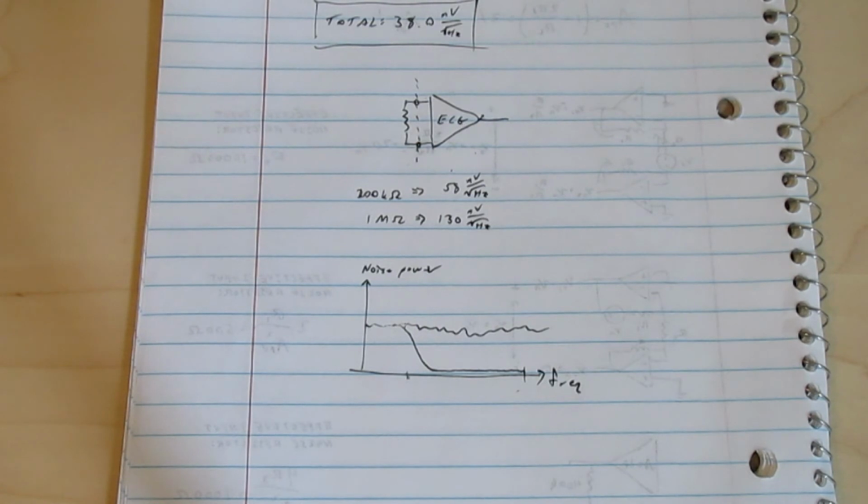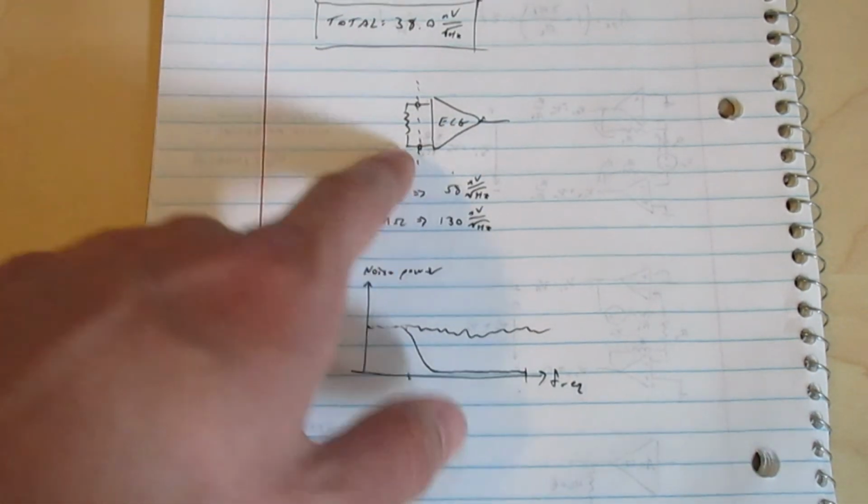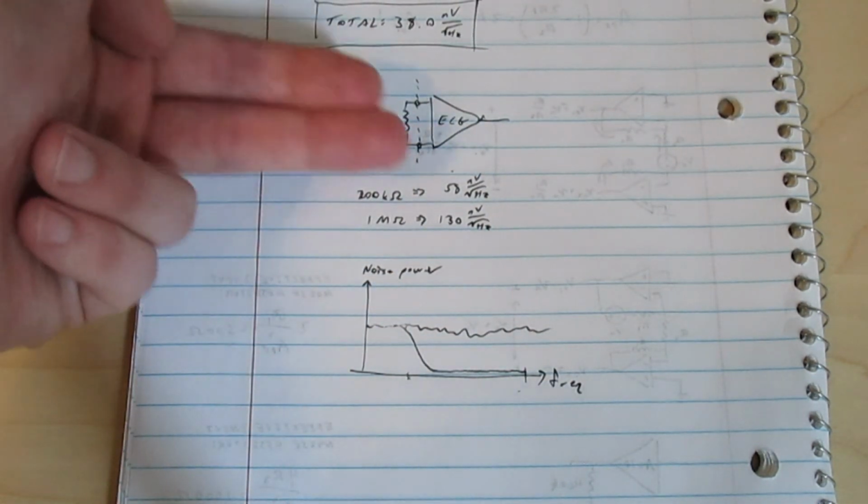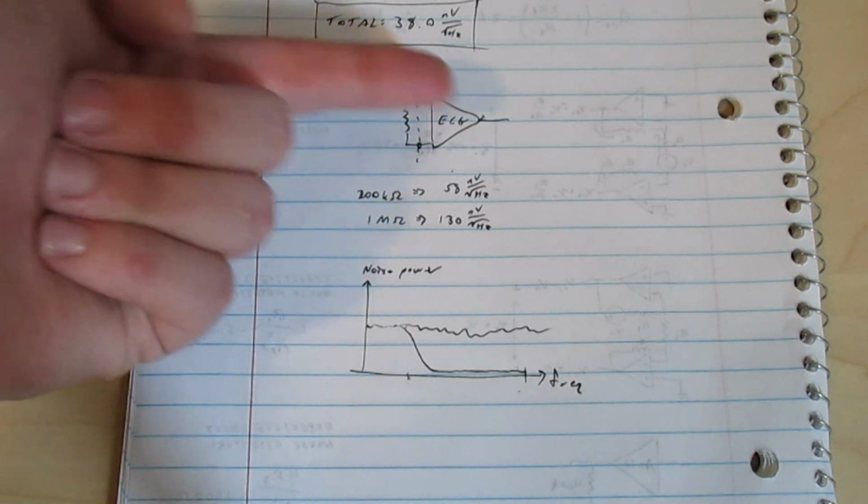That's it for this video. Kind of long, but hopefully not too boring. In the next one I'm going to be adding some RF filtering to the input to try to stop any RF signals before they get into my amplifier.